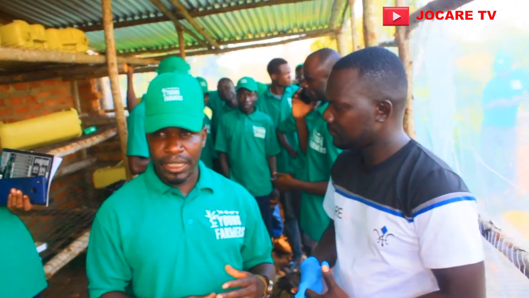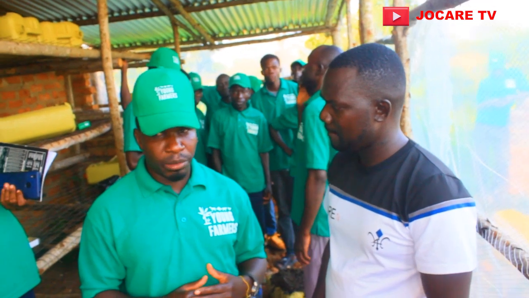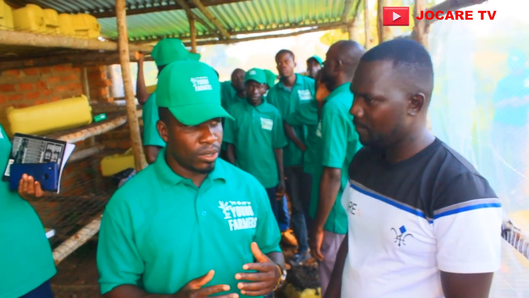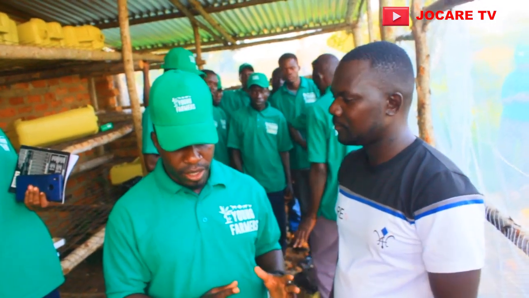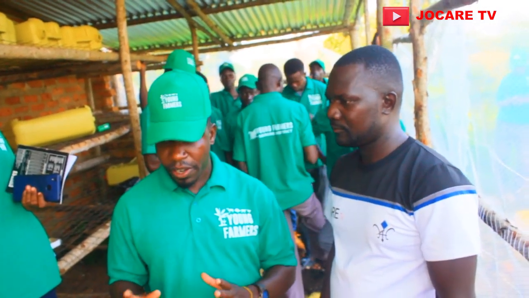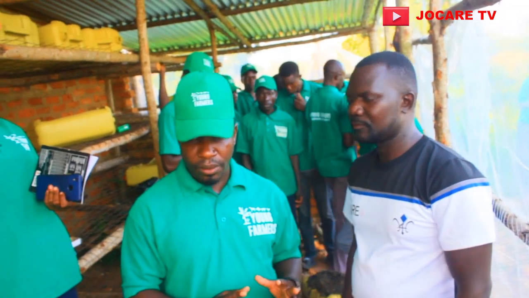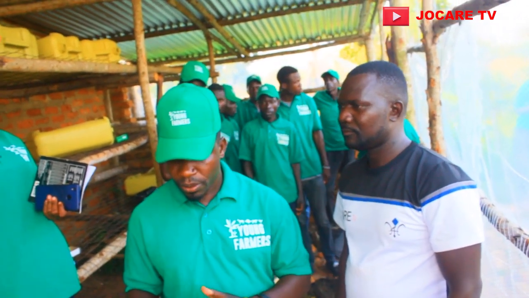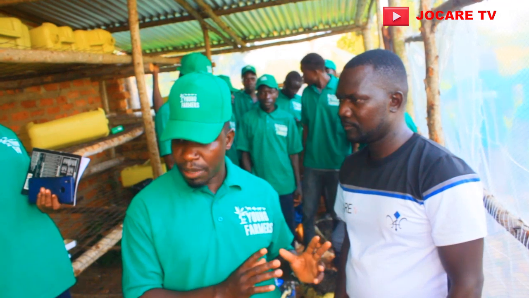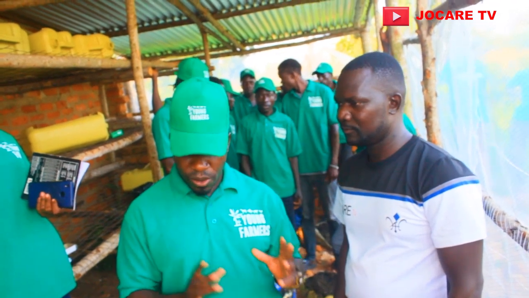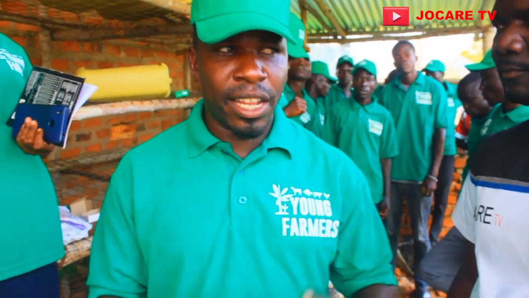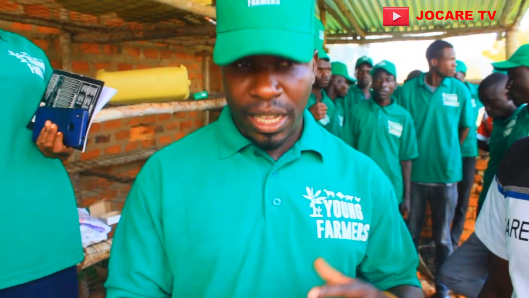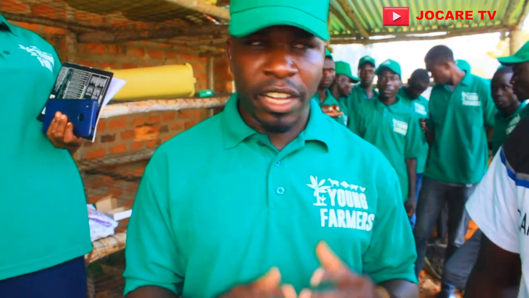Yes. The challenge is that we have limited capital to facilitate us to run this work smoothly, so that we can reach the stage where we want. Because we don't have equipment. There are some other things that are missing, but in time we shall gather our heads and come together and request support from the government.